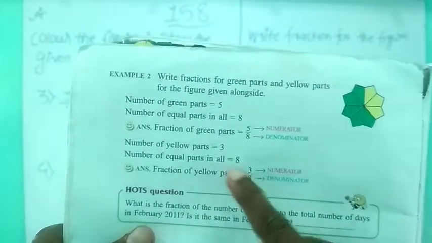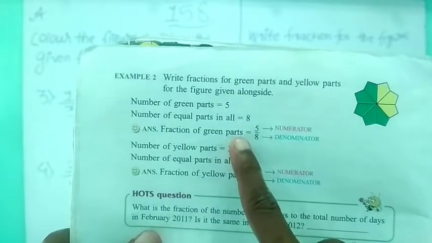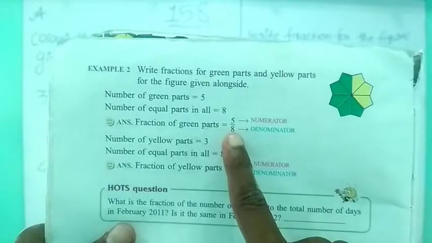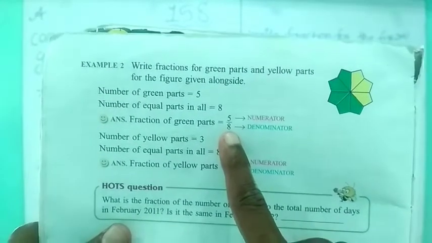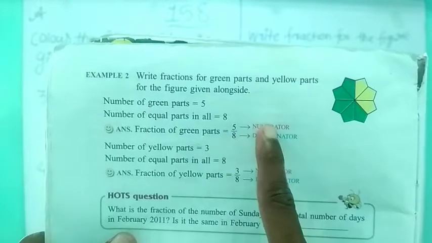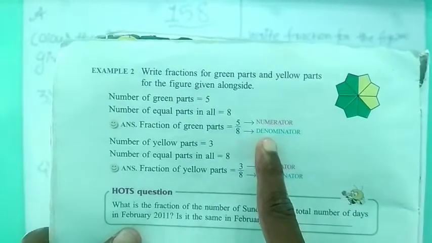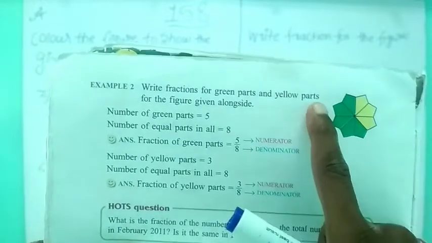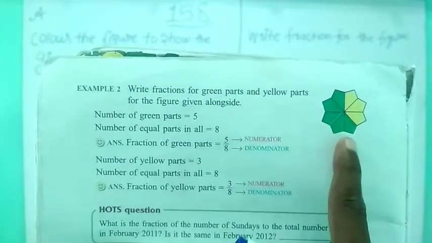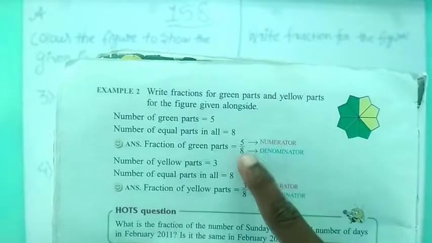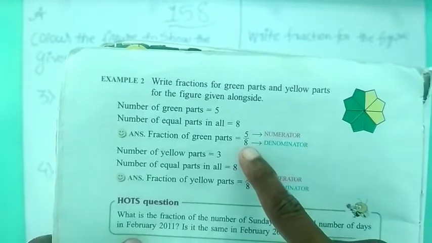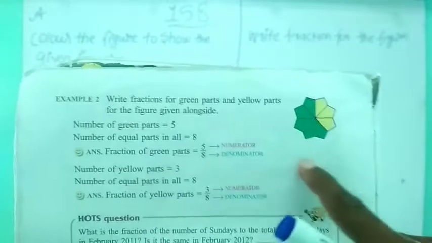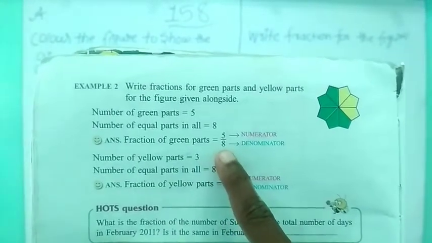And the fraction for the green part. Now we have to write the fraction for the green part. We will write the fraction which consists of a numerator and a denominator. The total number of green parts are 1, 2, 3, 4 and 5. So there are 5 green parts. So we will write 5 in the numerator and the total number of parts of the figure, that is 8, in the denominator.